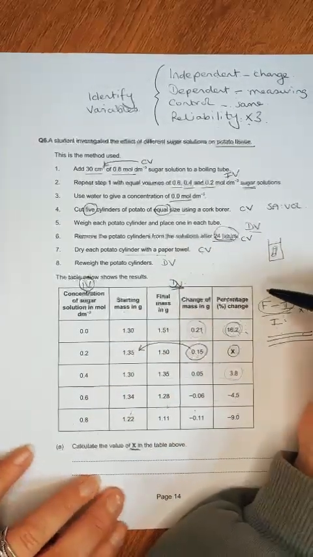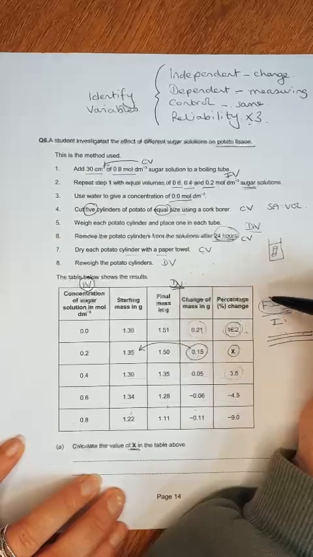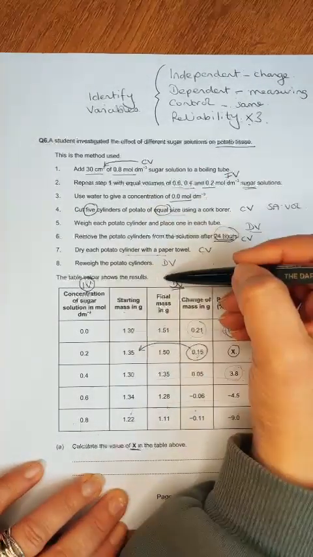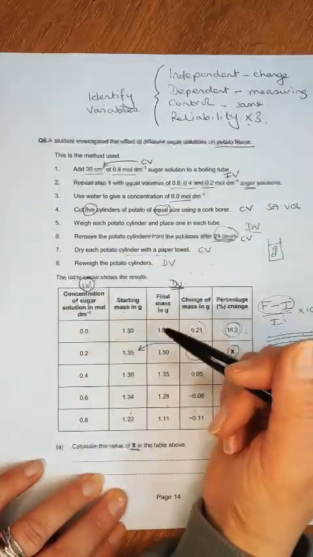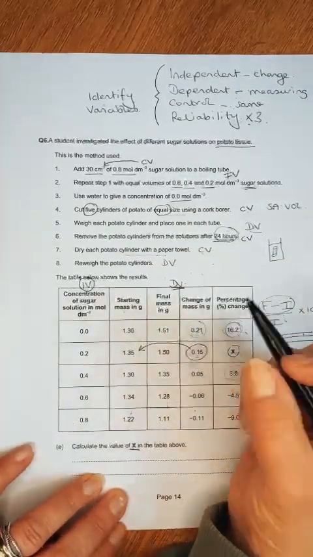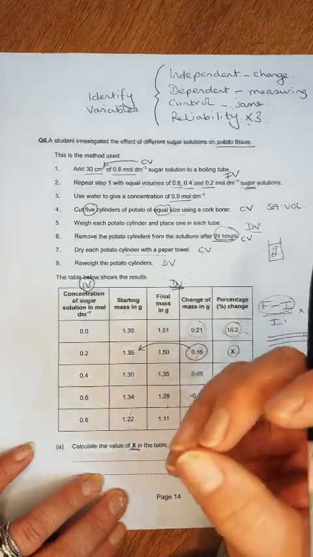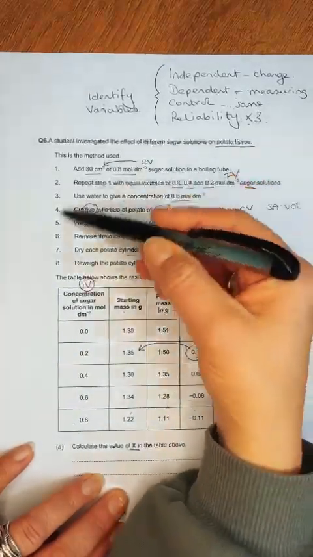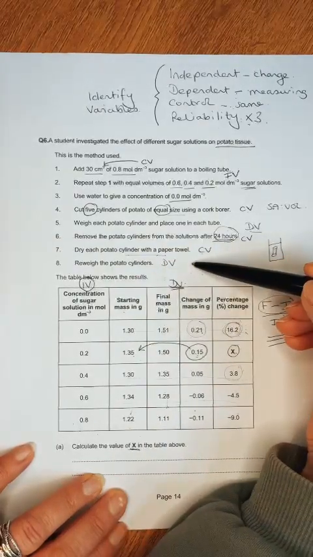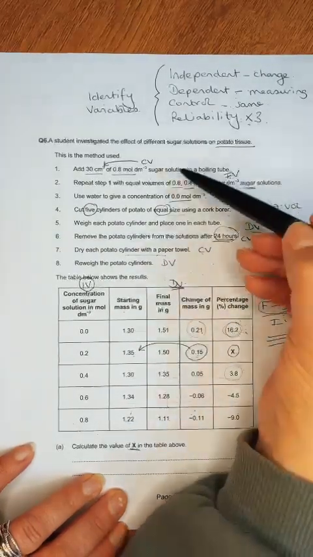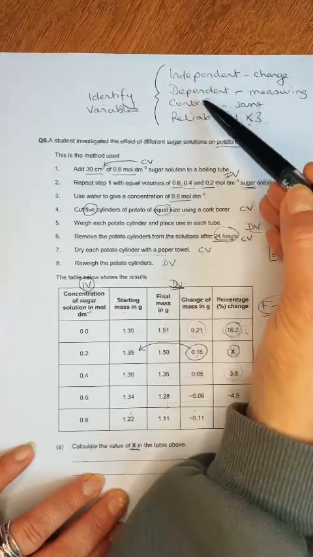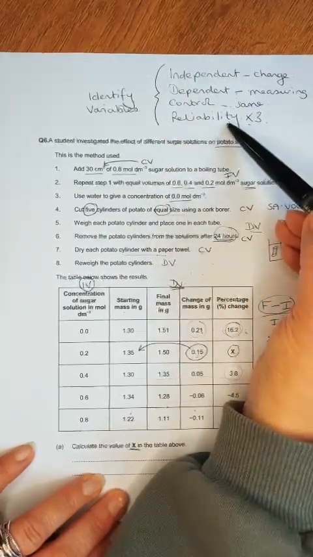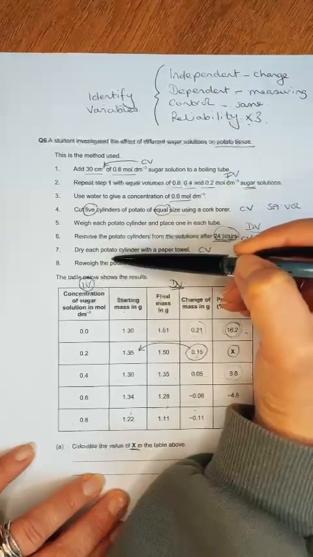I'm going to go through a typical osmosis question. The structuring of an osmosis question will cover method, results, graph, and then explanation. And there's always the same questions asked each time. So with any method in a required practical or a practical question, I always check off my independent, dependent, control and identify if they've got any reliability specified in the method.